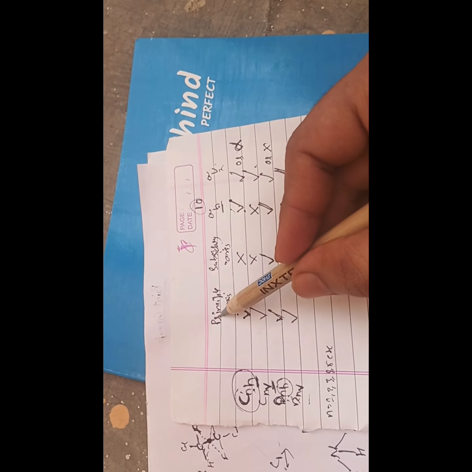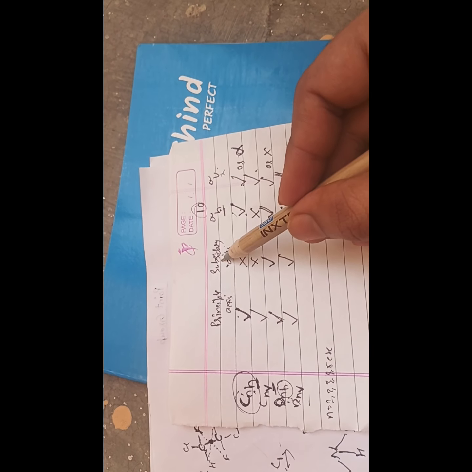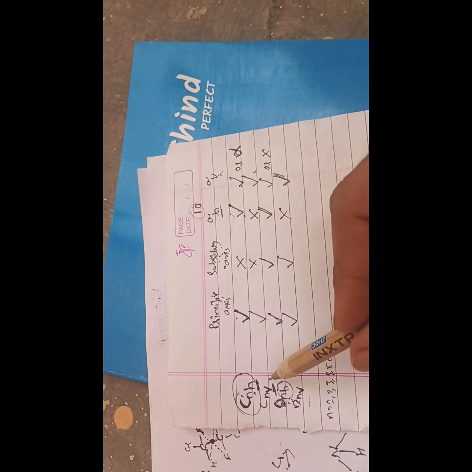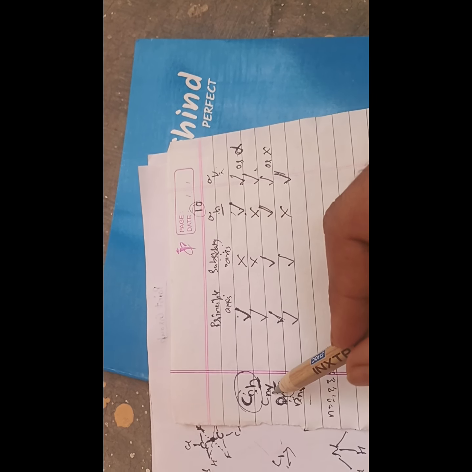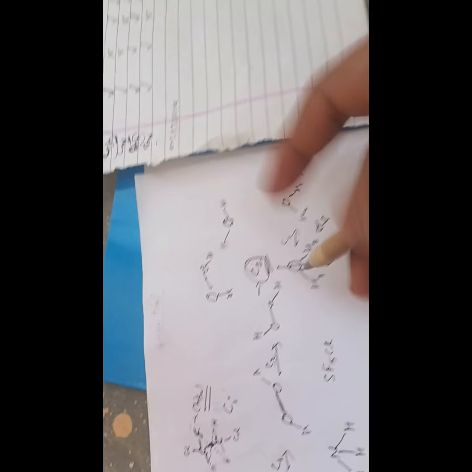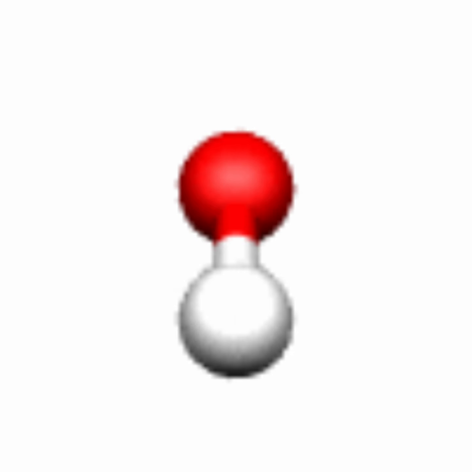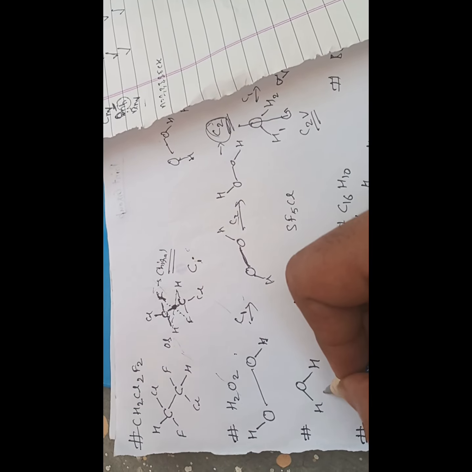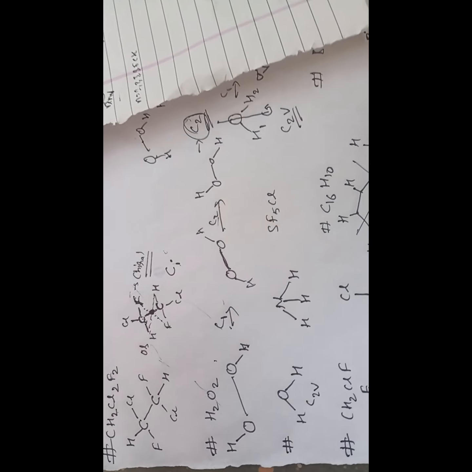Now if there is a principal axis, no subsidiary axis and no horizontal plane, only a vertical plane, then this will be Cnv, where n is the number of rotations, so it will be C2v. So the water molecule has the C2v point group.